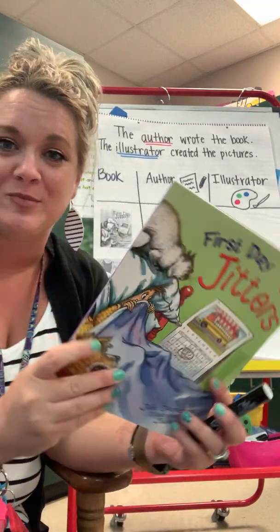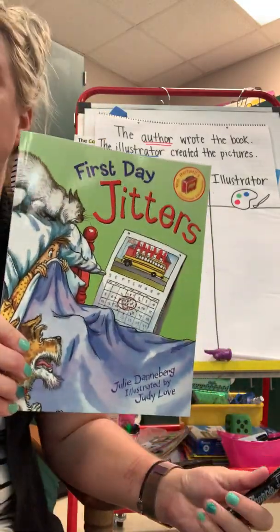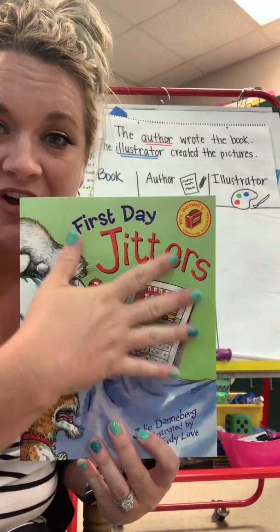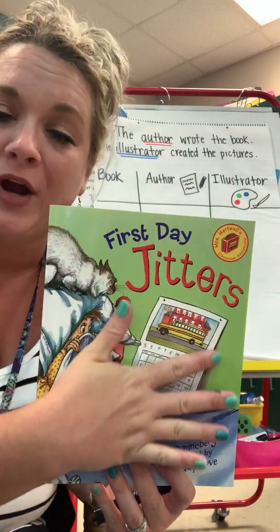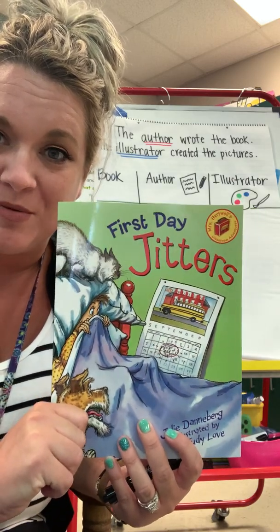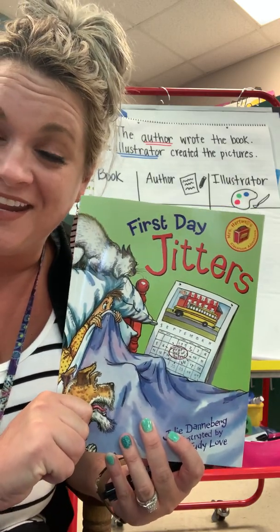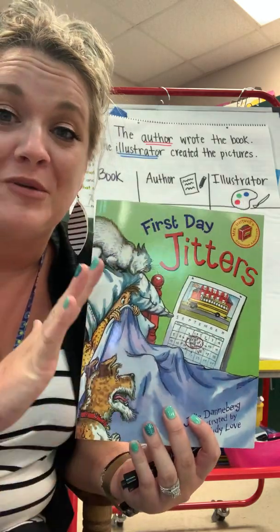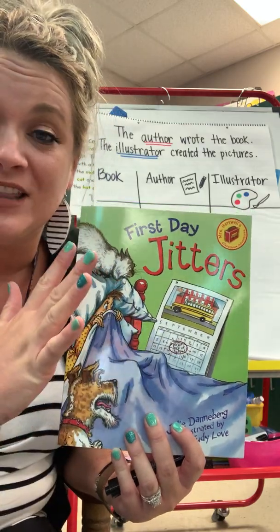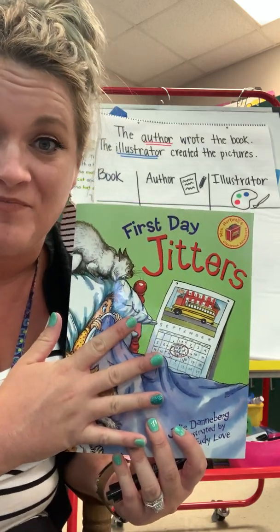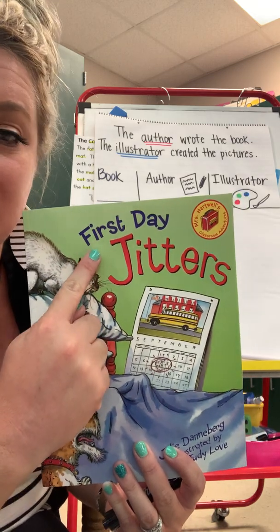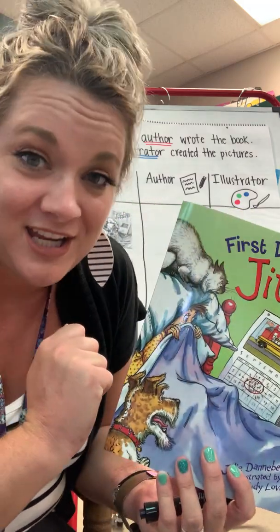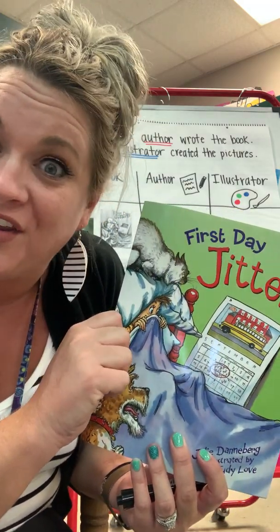So I actually brought the book over here with us. Okay, so if you look really closely, I want you to tell the adult with you, what do we call this front part of the book? Do you remember? It is the front cover. So on the front cover, before you open any pages at all, there's lots of information. So the first thing you notice is we have the title, First Day Jitters. But we're not here to find the title, are we? We're here to find the author and the illustrator.